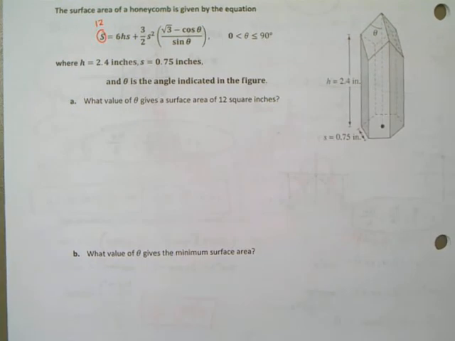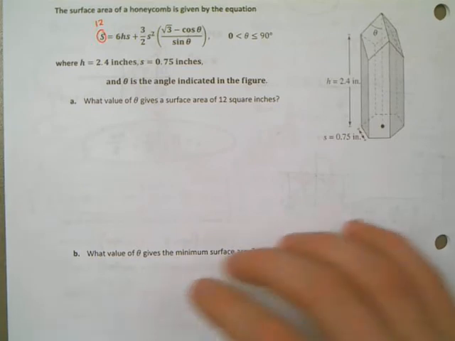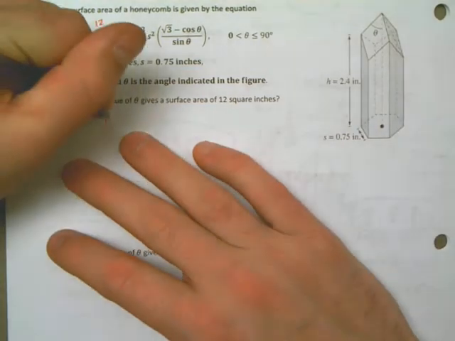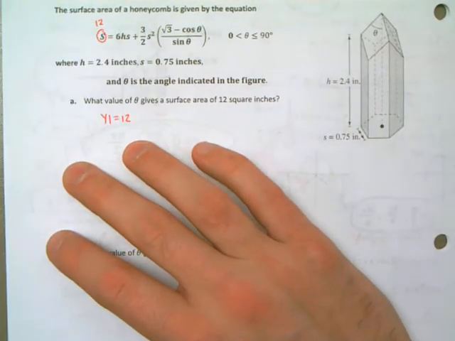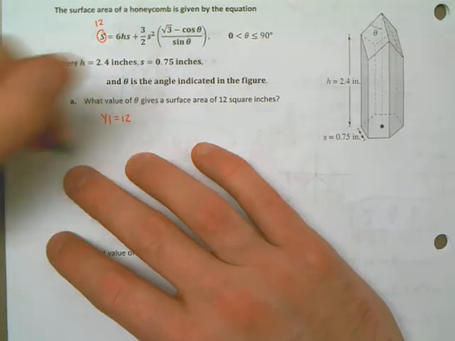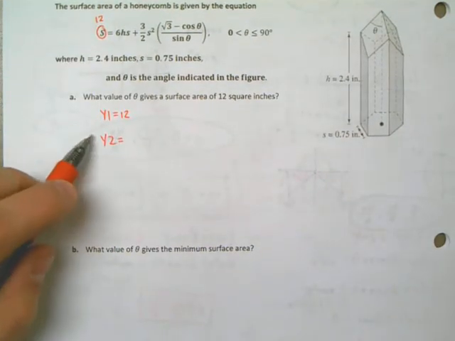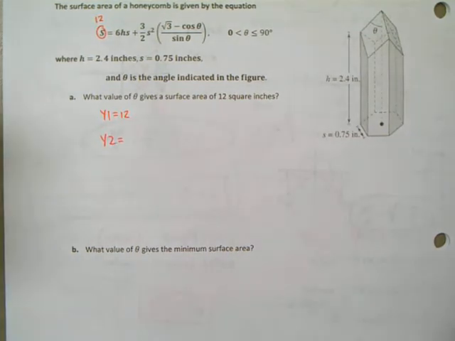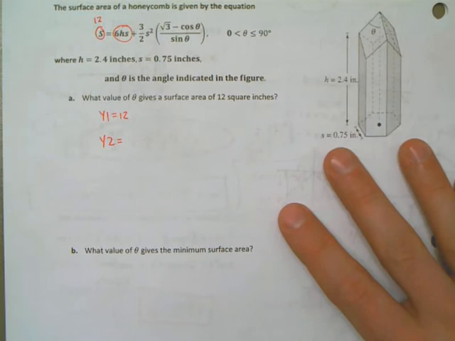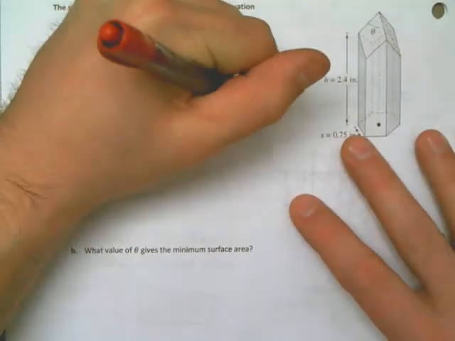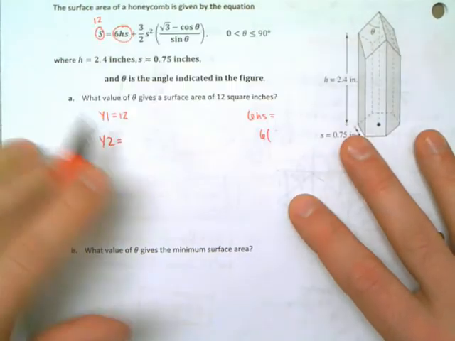Well, this is absolutely horrible if you do it by hand, but on the graphing calculator, it turns out it's not too bad. We're going to enter in two equations here. The first equation is going to be y1 is equal to 12, right? The left side of the equal sign. The right side of the equation is going to be everything that goes in y2. So I need to do a few calculations first because I don't want to type it in exactly like it is. Let's figure out what this value is first.